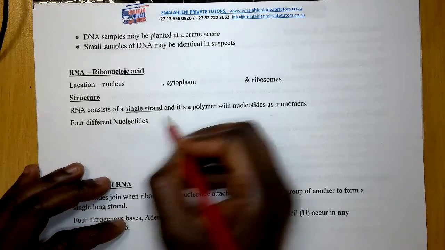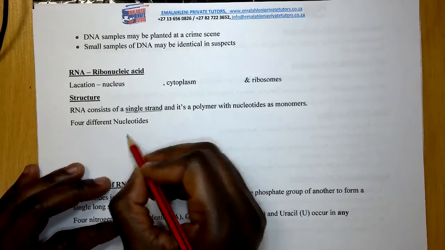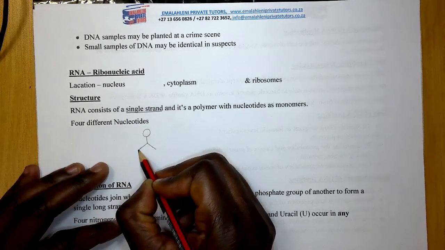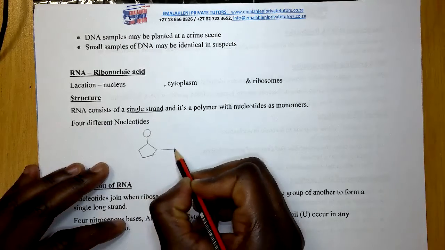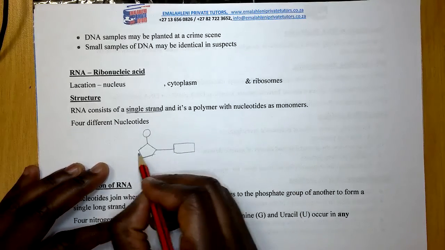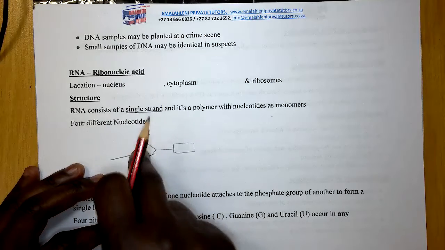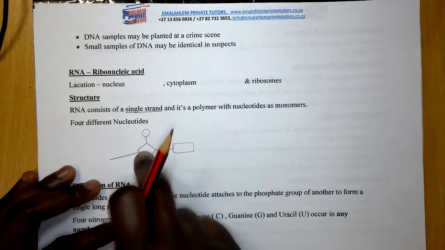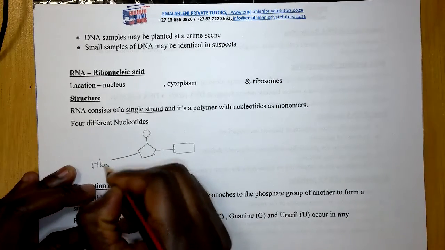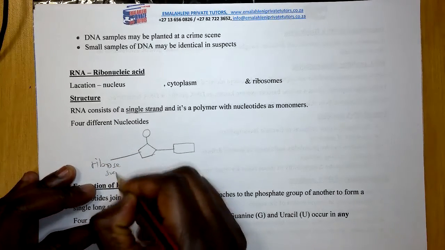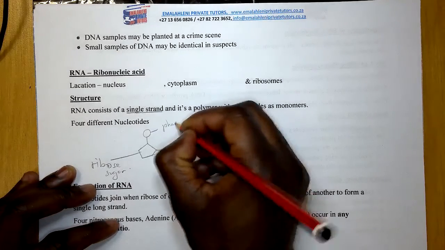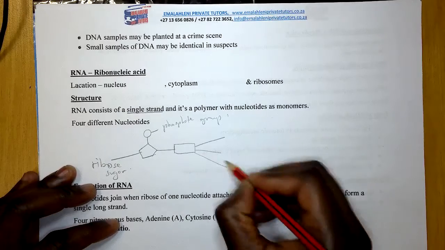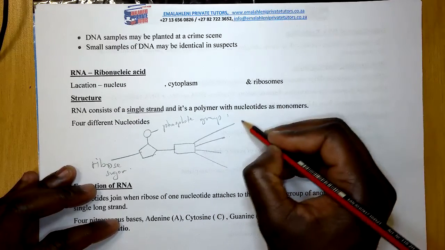We are saying the nucleotide is made up of what? We have the phosphate, and we have the sugar. Then we have the base. The sugar here is no longer a deoxyribose sugar. Remember, we said we have a deoxyribose sugar on the deoxyribonucleic acid, but on the ribonucleic acid we have what we call a ribose sugar. Then here is still the phosphate group. But on the base, we have something new. We now have what we call uracil.